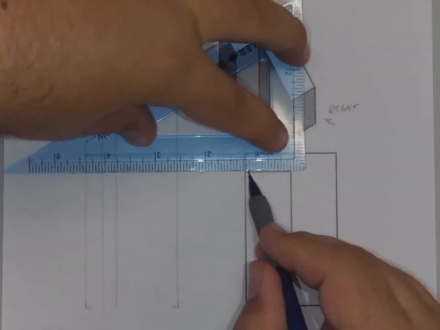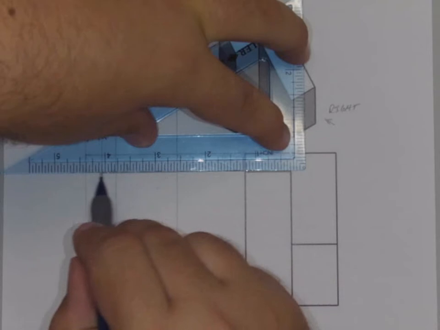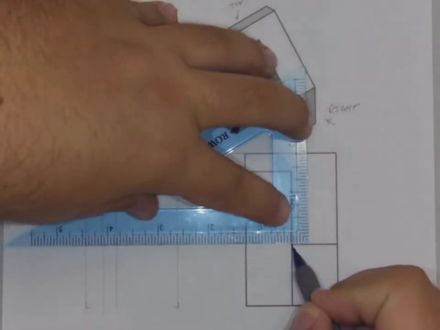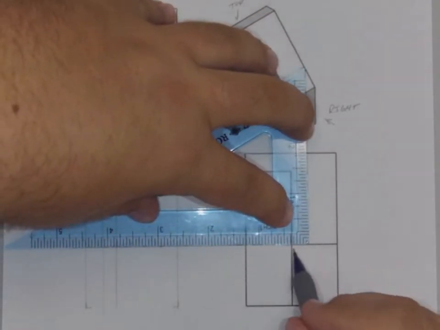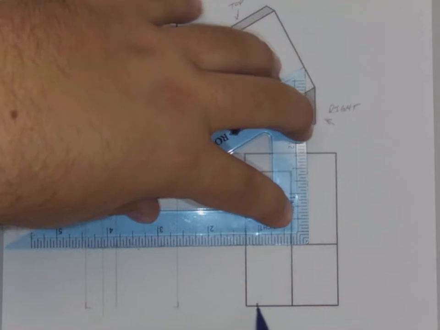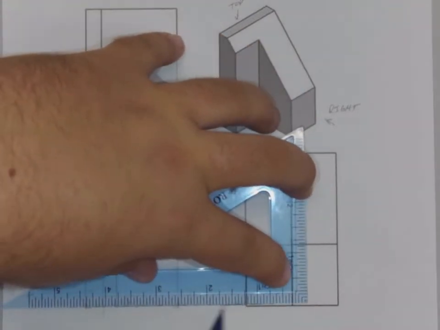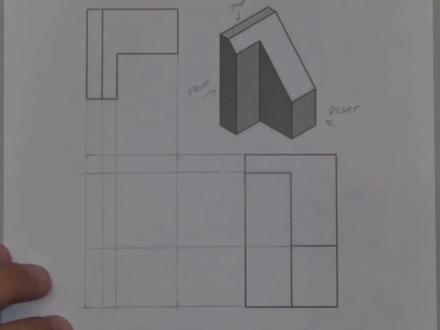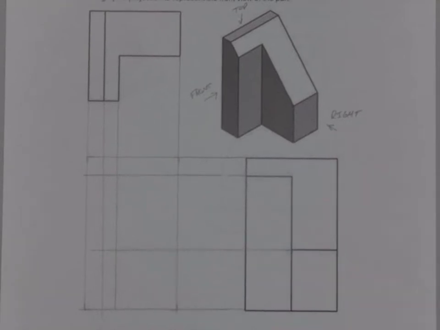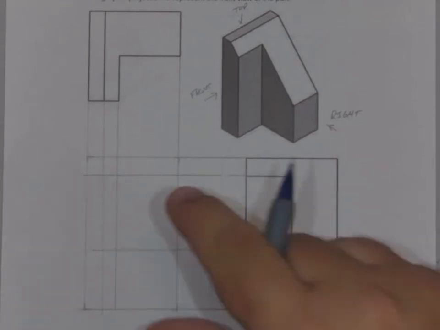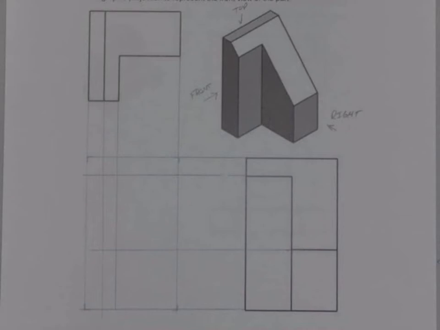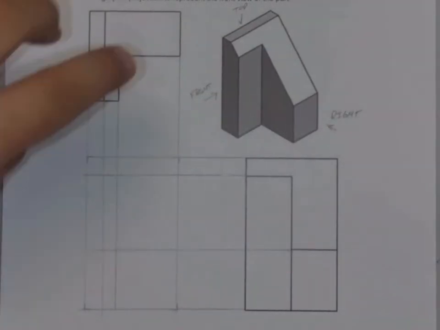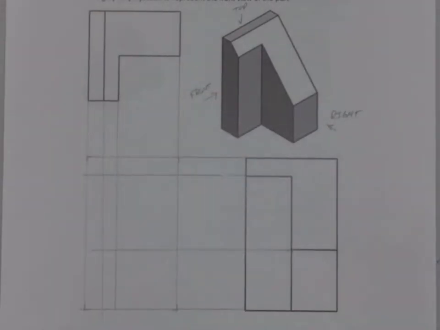Transfer each line over, light construction lines to help me with setting up my missing view. So notice how all these lines connect to each other, and that helps to make them in alignment. A lot of times students want to put all the views in a line straight up or straight down, but this arrangement has to be what we have.